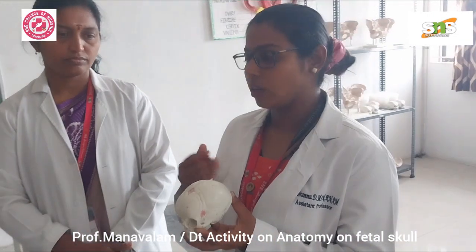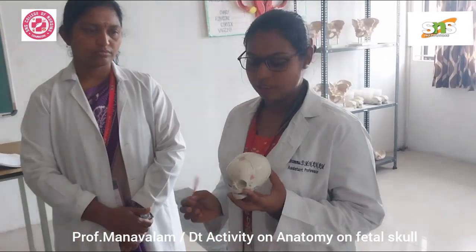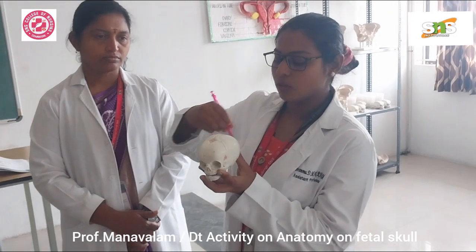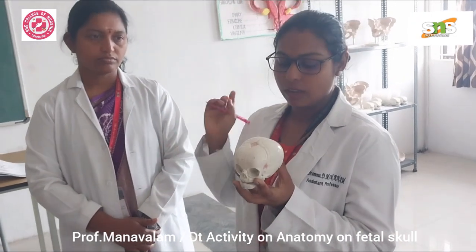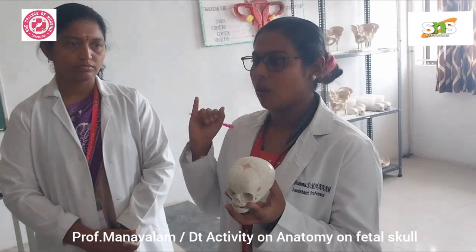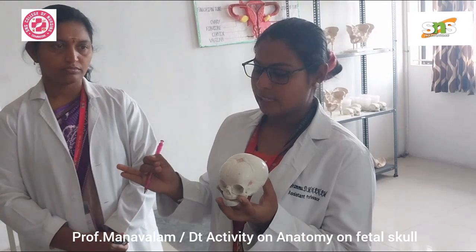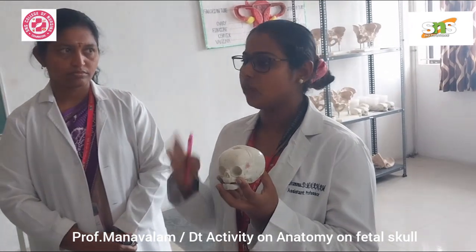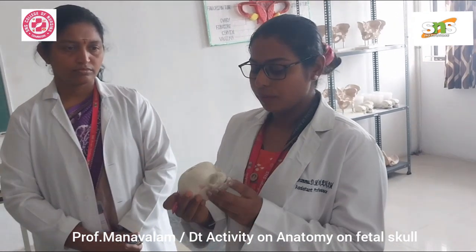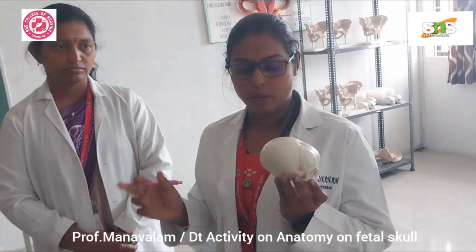Good morning all. I am going to talk about the bones of the vault. This is the bones of the vault. There are four types of bones. The first one is the occipital bone, the second one is the parietal bone, the third one is the frontal bone, and the fourth one is the temporal bone.